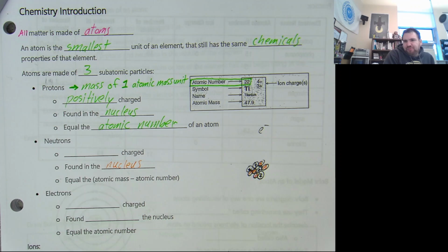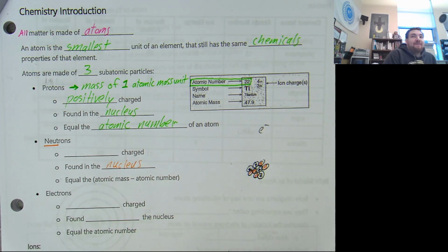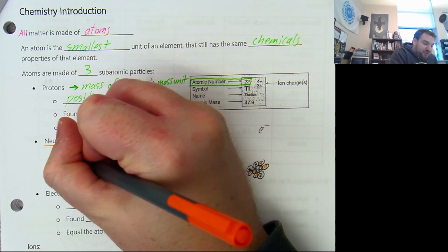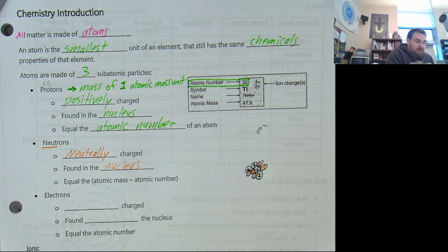Olive, can you tell me anything about neutrons? Ooh, are they negative? You're right, they are neutrally charged based on the name. Neutrons are neutrally charged. If something is neutrally charged, the charge is what?